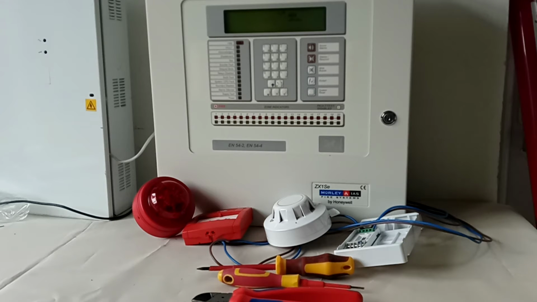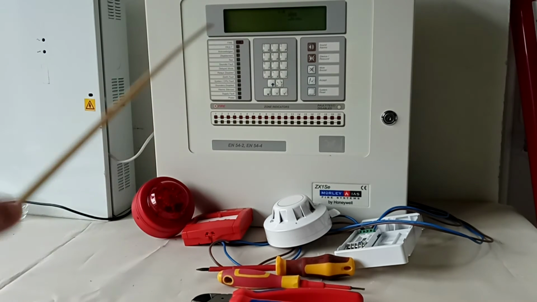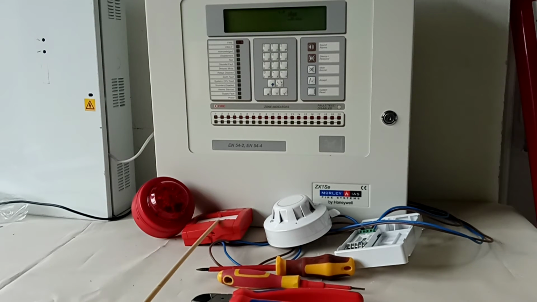What are the general features of addressable fire panels and equipment connected to them? As the name suggests, every device has an address, which means that there is a description on the panel when the fire goes off. If somebody presses this break glass, if it's programmed, there is a description which says where it is located. So on this display you will see exactly where the fire is. The same with this, or any other device connected on the loop.